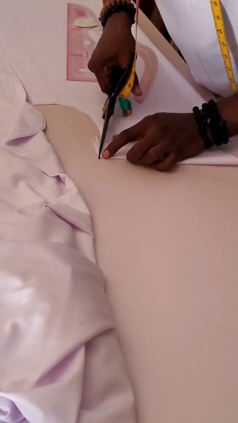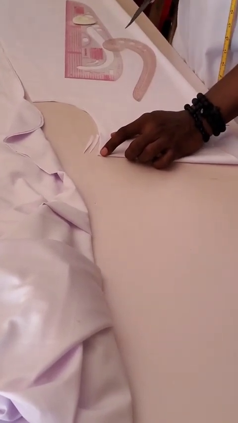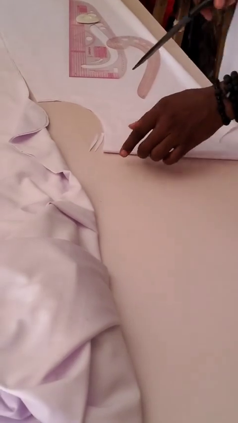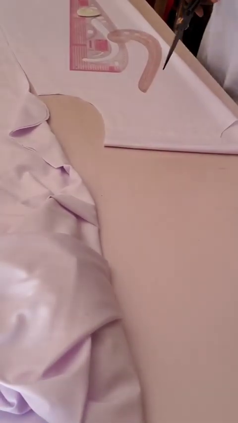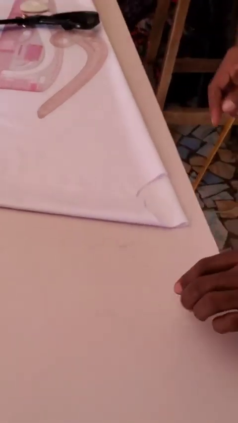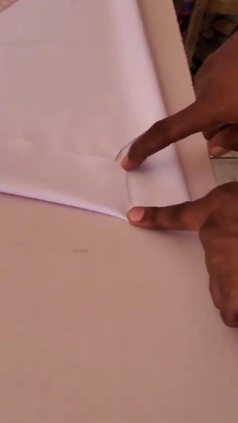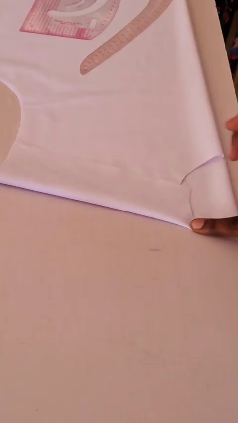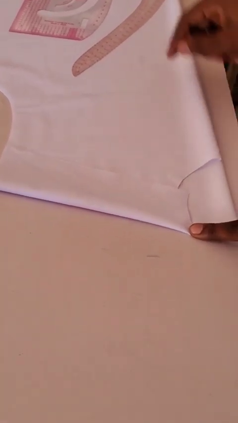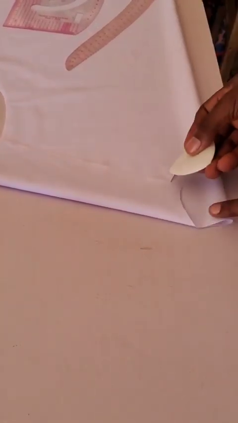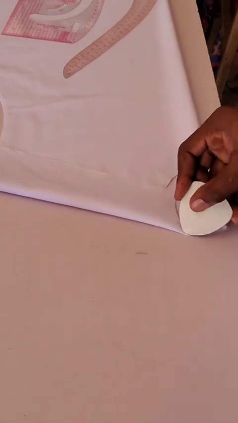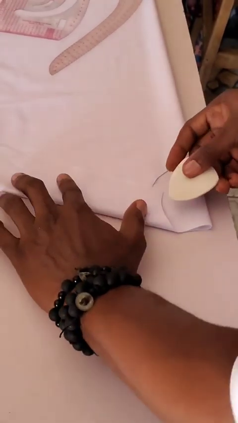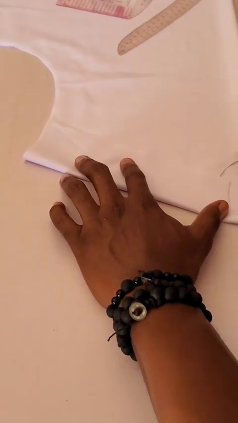Now, we are trying to match these two necks. The front and the back must be equal on this axis. So how then do you do it? You must make sure you continue the curvy nature from here and it will jump to this point. You are trying to trim out this way and it goes this way.